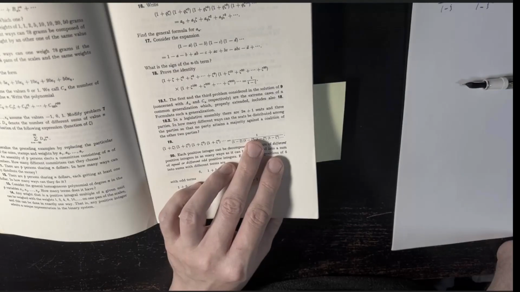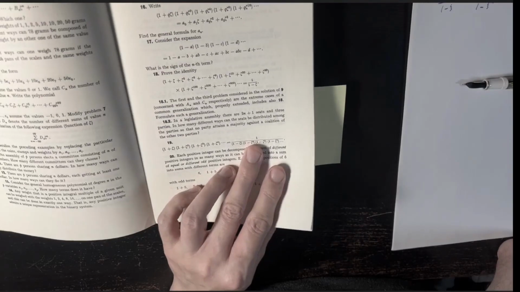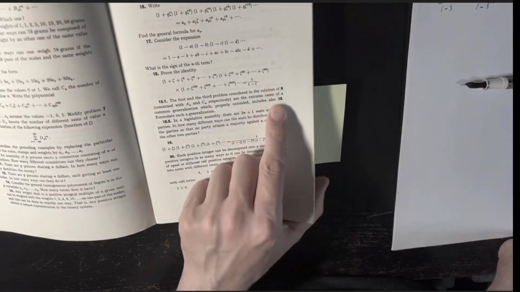It's a somewhat clear question. How many partitions of this odd number first of all have 3 terms? But I don't see what that has to do with 18. I guess I should see, huh?